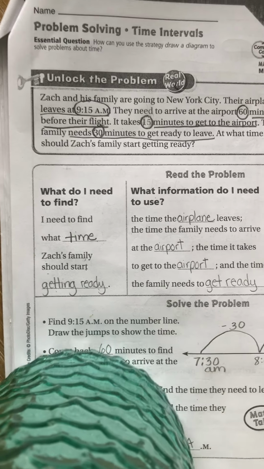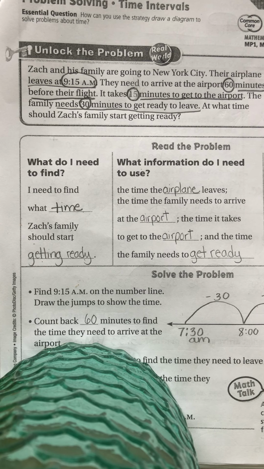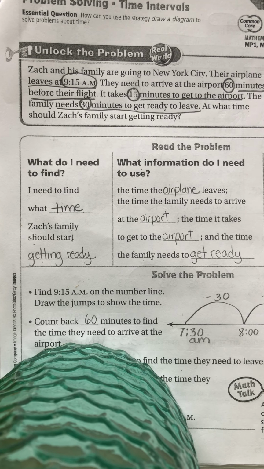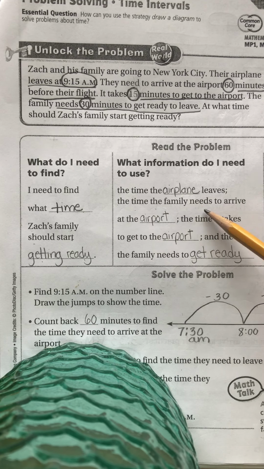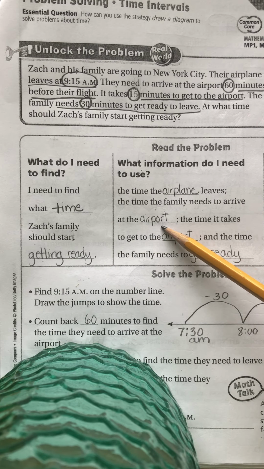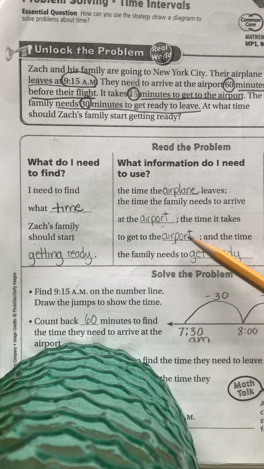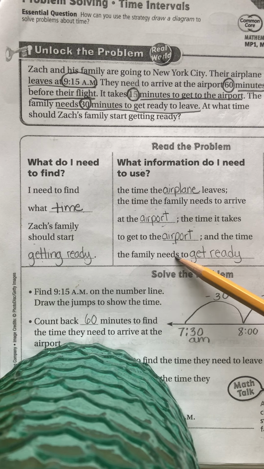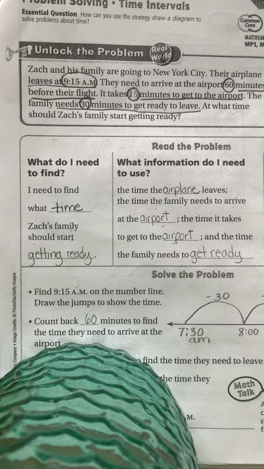Next, it says, what information do I need to use? The time the airplane leaves, the time the family needs to arrive to the airport, the time it takes to get to the airport, and the time the family needs to get ready. So I got to find 4 different things to figure this out.